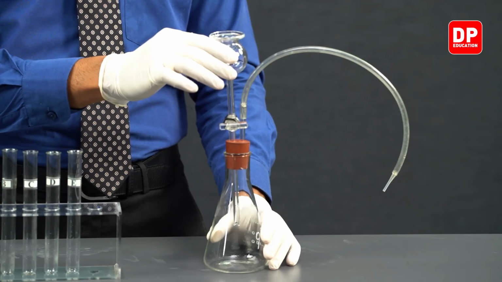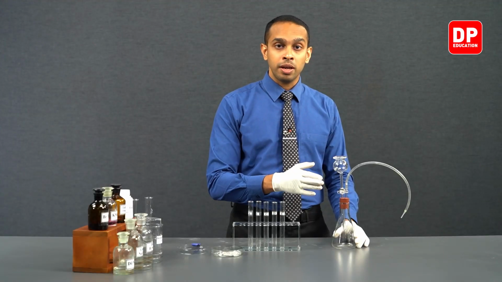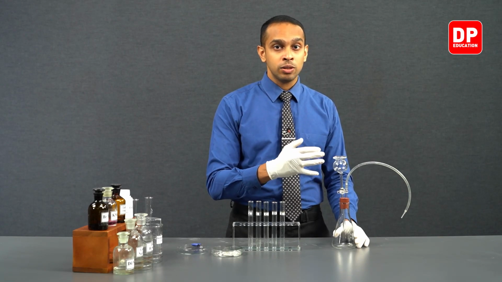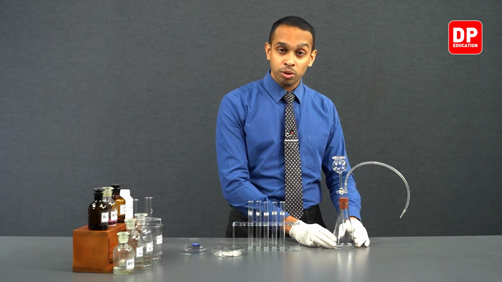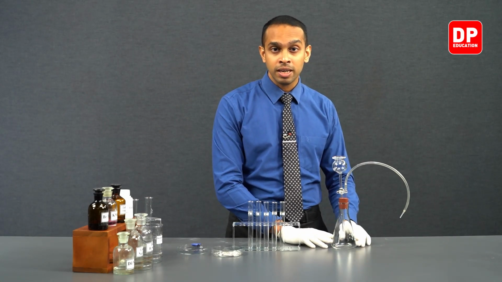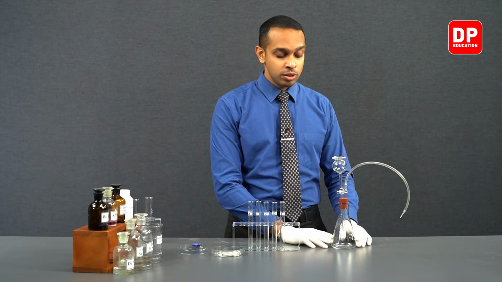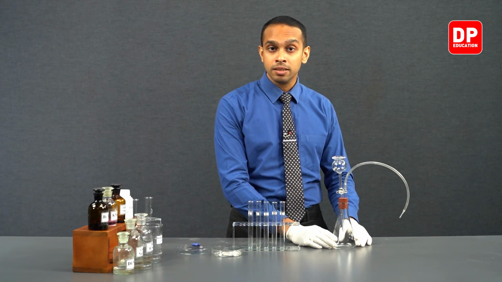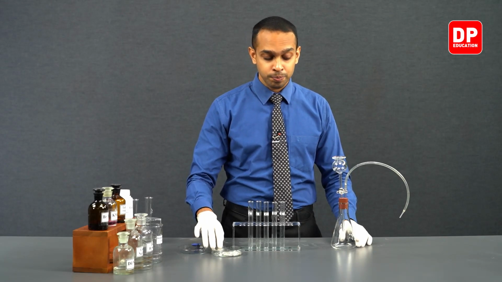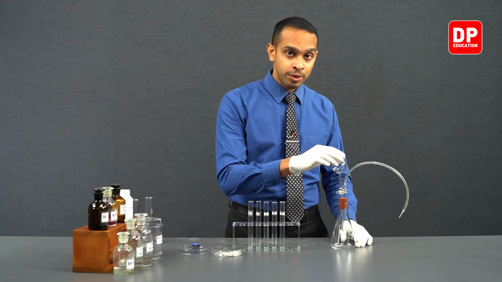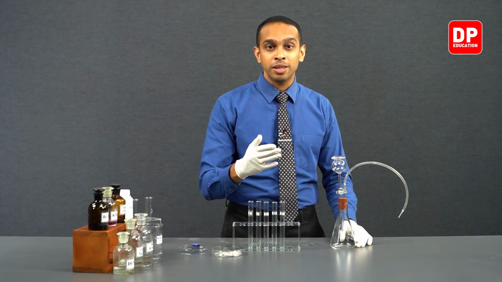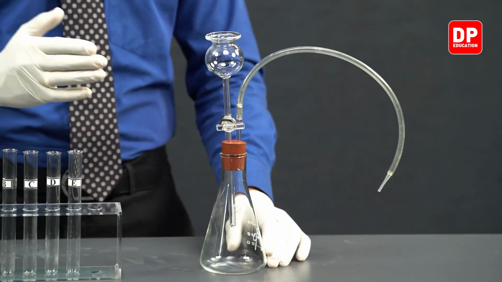Now, this thistle funnel is a good way to introduce small amounts of a liquid into the reagents that we have inside our conical flask. So, inside the conical flask, we are going to have our calcium carbide, and with the help of the thistle funnel, we are going to introduce water drop by drop, or little by little.